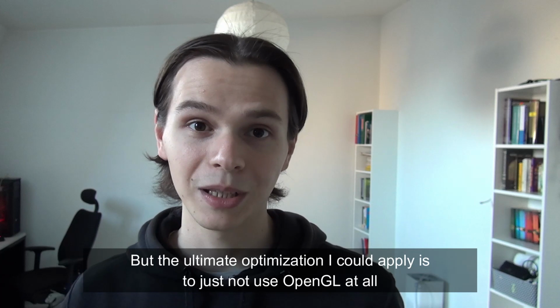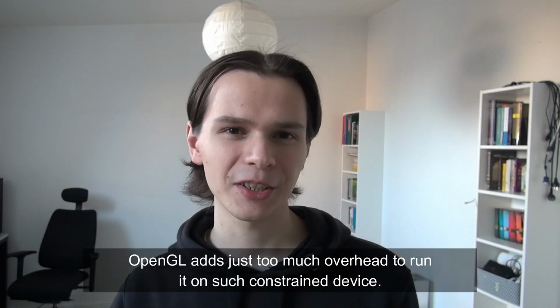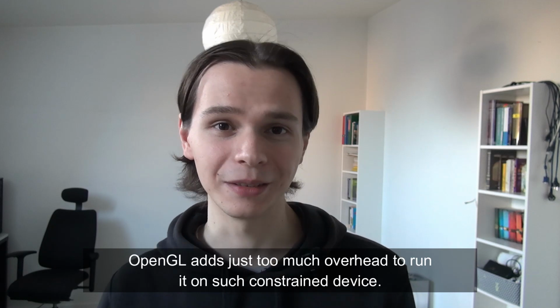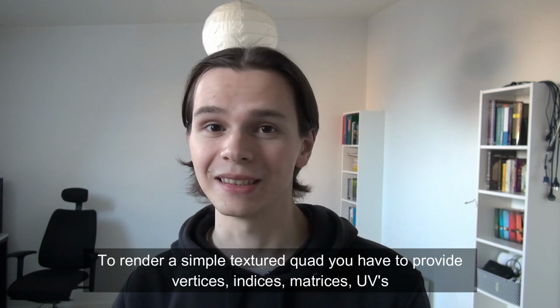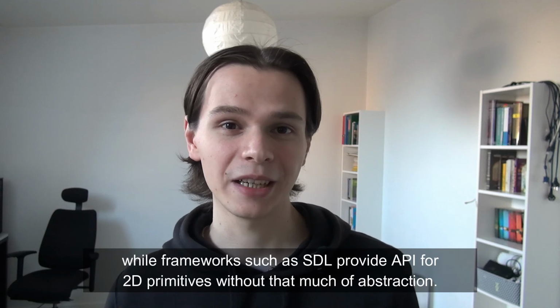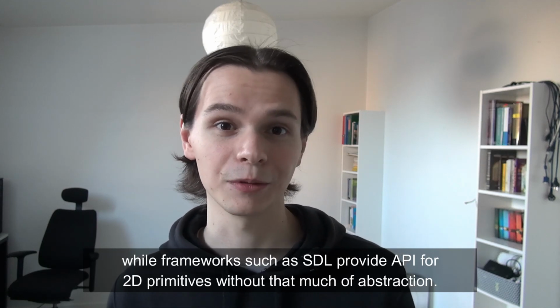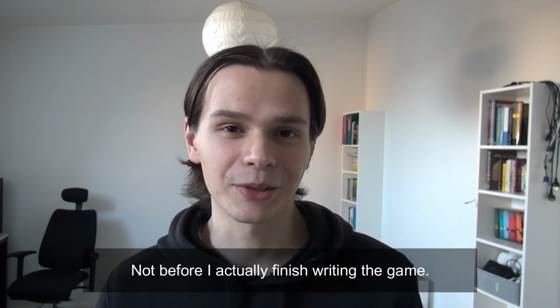But the ultimate optimization I could apply is to just not use OpenGL at all for simple 2D graphics. OpenGL adds just too much overhead to run it on such a constrained device. To render a simple textured quad, you have to provide vertices, indices, matrices, UVs, while frameworks such as SDL provide an API for 2D primitives without that much abstraction. And SDL supports framebuffer devices out of the box. So will I rewrite the renderer? Not before I actually finish writing the game.